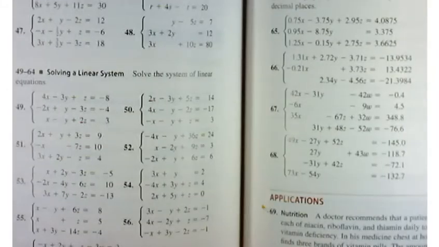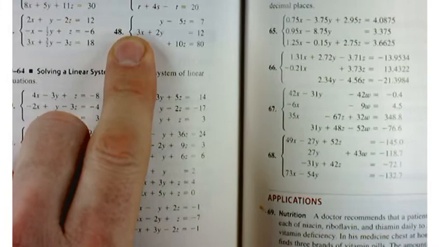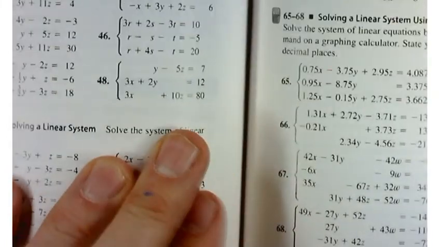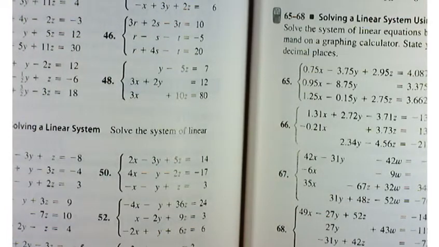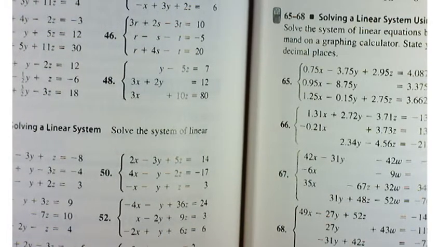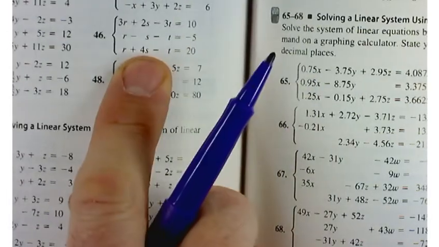Let's take a look at problem number 46. I'm not going to take the time for us to put this into our calculators and do reduced row echelon form. But here's problem 46. If I did my notes correctly, then the reduced row echelon form of this would look like this.